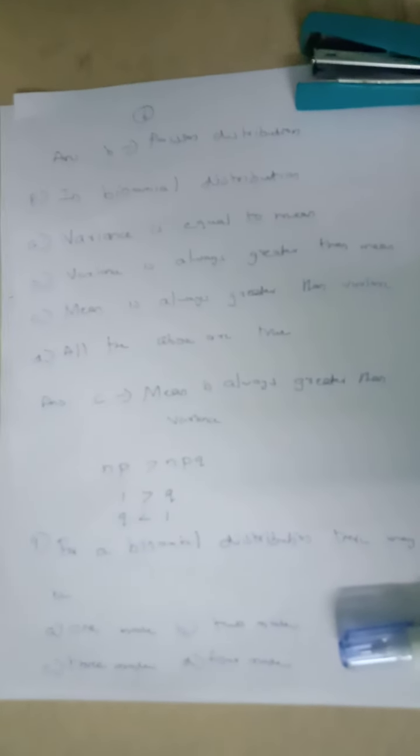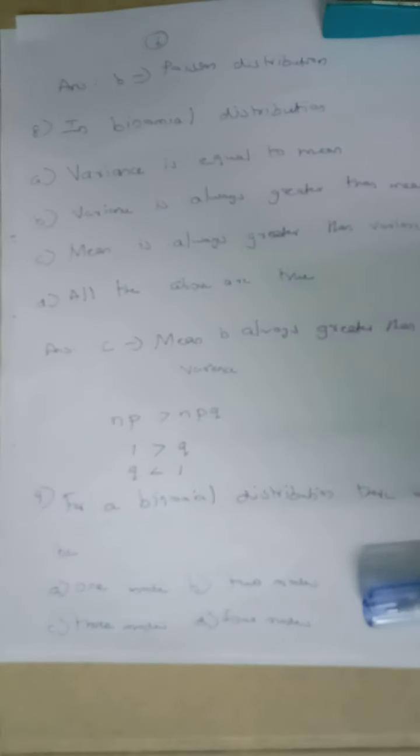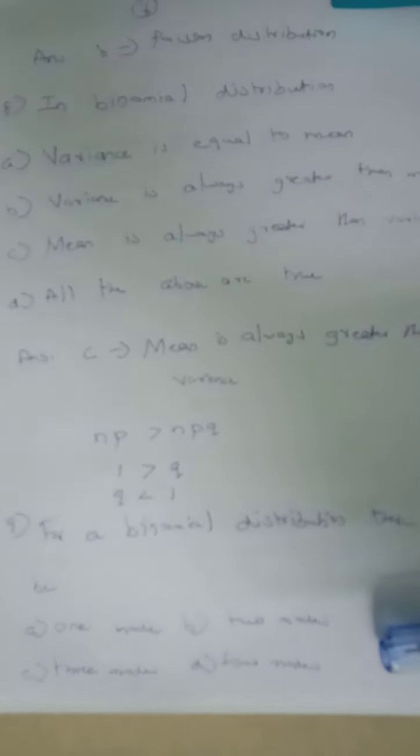Mean of binomial distribution is NP and variance of binomial distribution is NPQ. So NP is greater than NPQ. So both NP get cancelled. So 1 is greater than Q. So it means that Q is less than 1. Q is the probability of failure. So the probability value is always between 0 and 1.